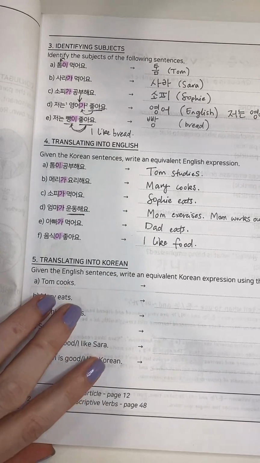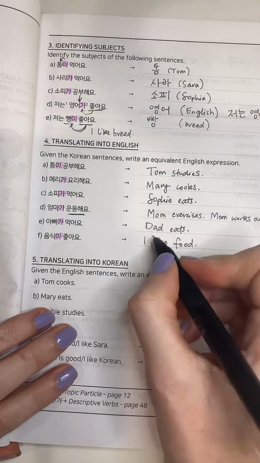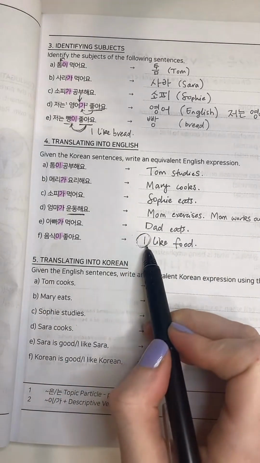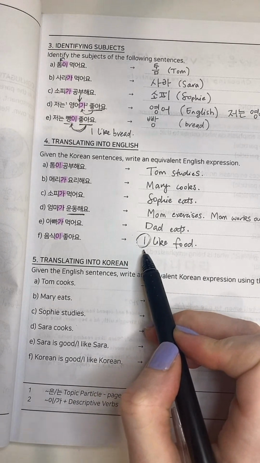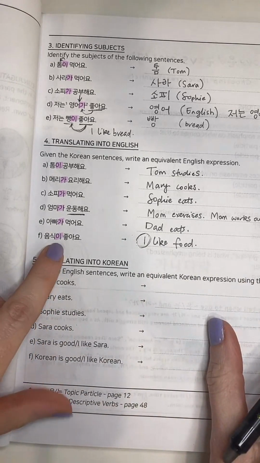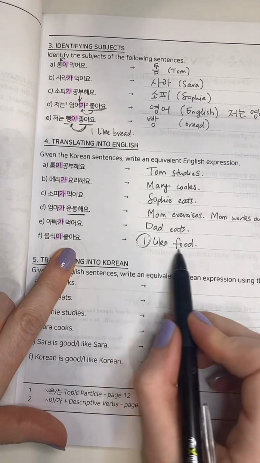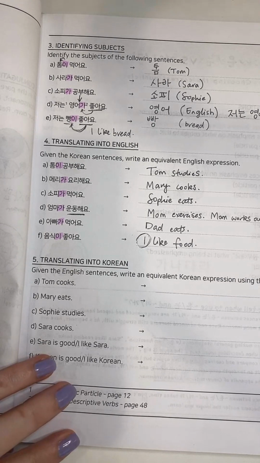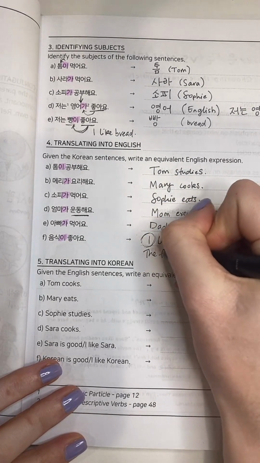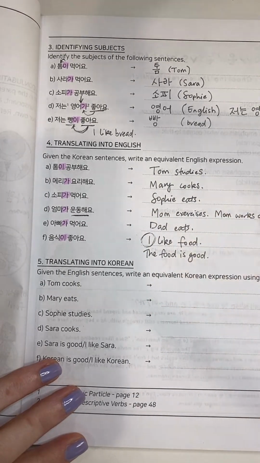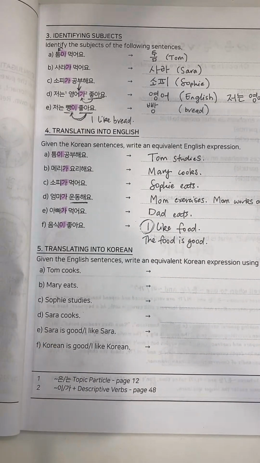I like food. Remember that Korean does not need to have the topic. It doesn't have to have this pronoun in a sentence. English has to have a pronoun. But in Korean, you don't need it. You can just say 음식이 좋아요. And you can assume that it's I like food. I use that phrase a lot. Me too. The food is good. 음식이 좋아요. I like food. There's kind of a few ways you can translate this sentence, including I like food and the food is good.